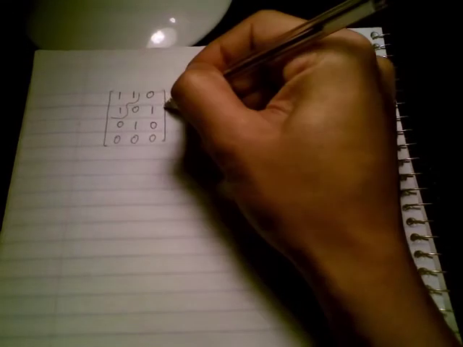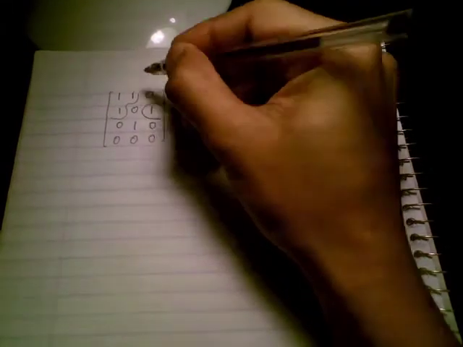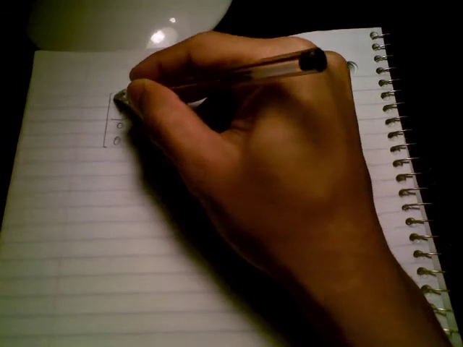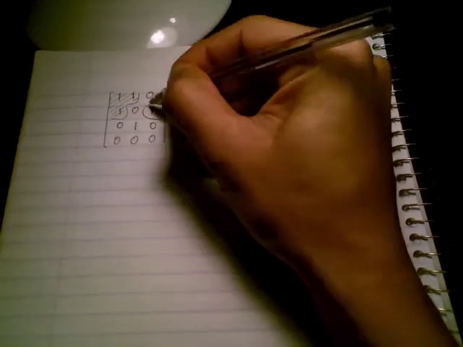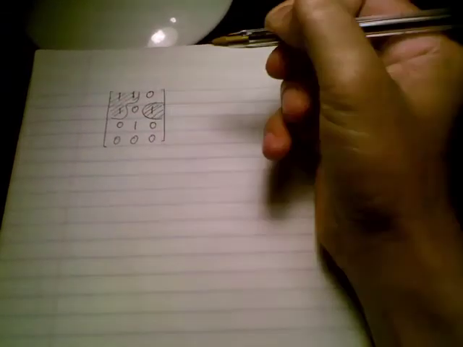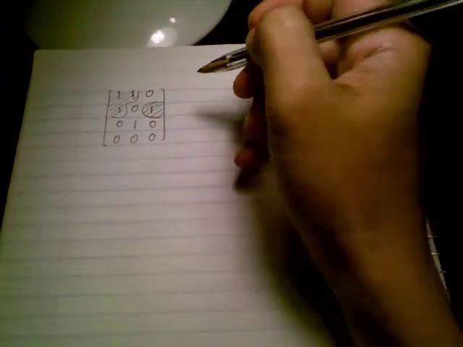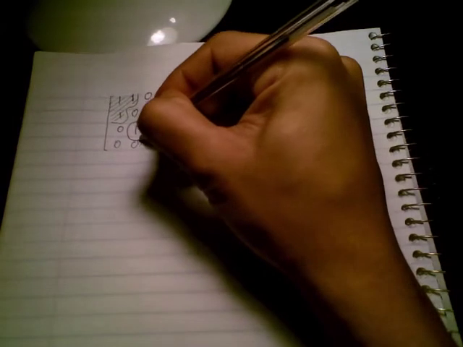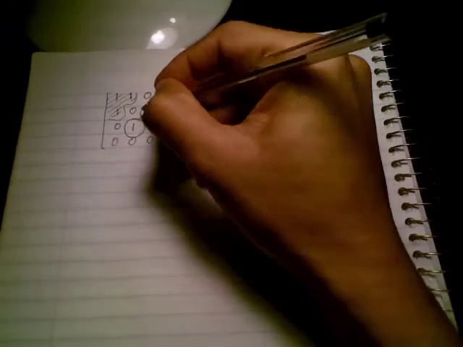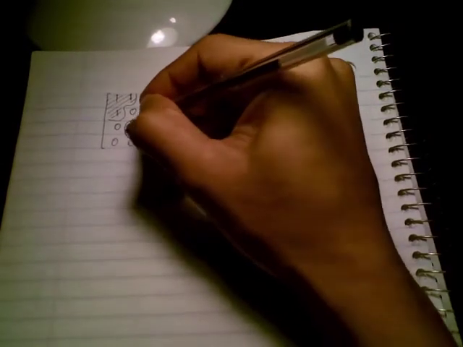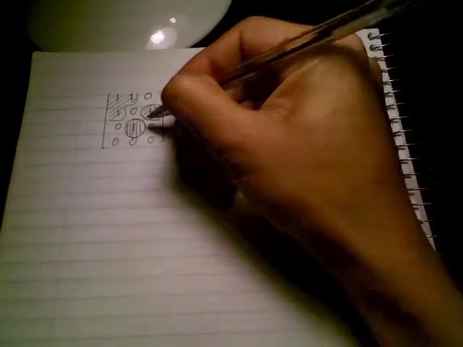We wrap around, come from this side, so this is all one cluster. And since we cannot move diagonally, we have this lone one, that's another cluster. So let's see if we can find a way to identify all these different clusters.